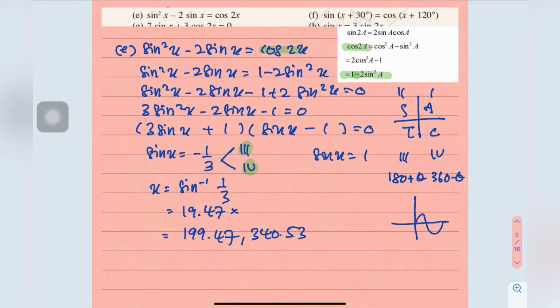Done. For sin x = 1, you can use a calculator, or otherwise sketch the graph of sine. The graph of sine is like this: this one is 2π, this one π, 2π is 360, π is 180. Maximum 1, minimum −1. So sin x = 1 means the maximum, at 90 degrees or π/2.